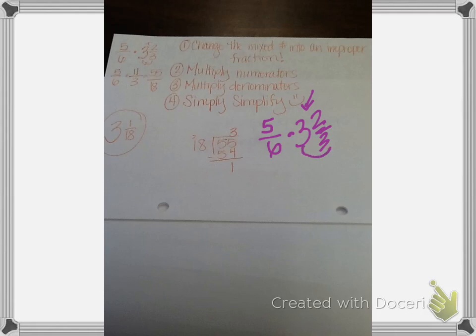To do that, you'll remember I do 3 times 3 is 9, add the 2 on, which is 11/3. So you can see over here I have 5/6 times 11/3. So that's that done. Then we multiply the numerators. 5 times 11 is 55.